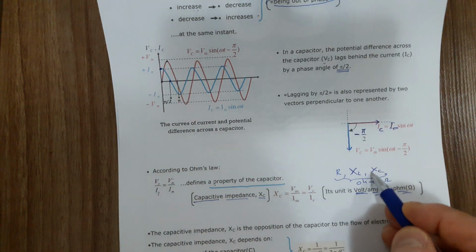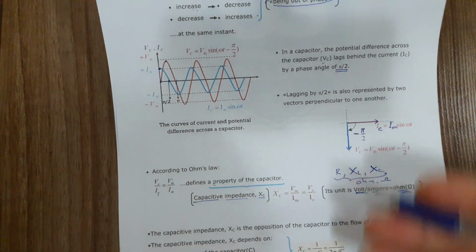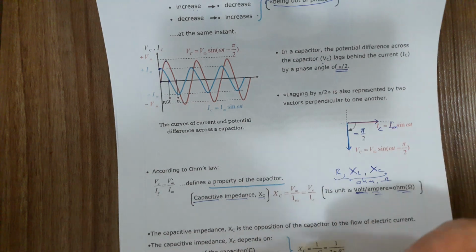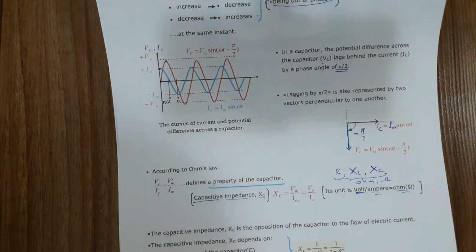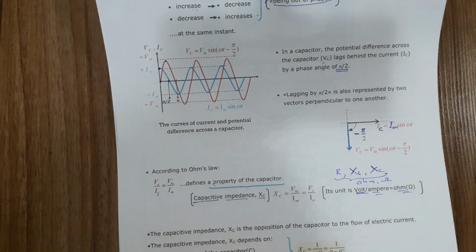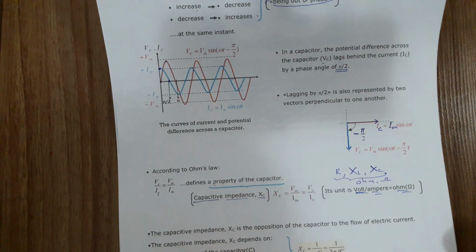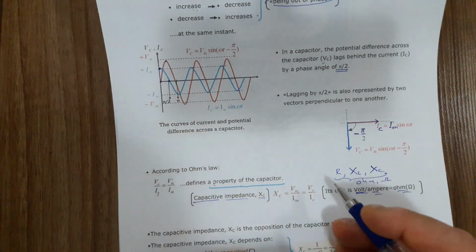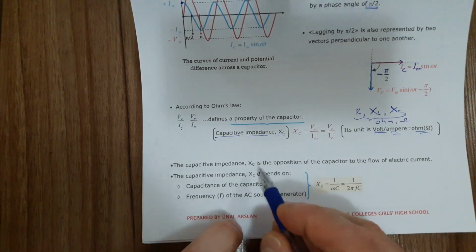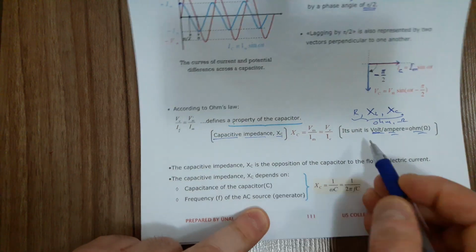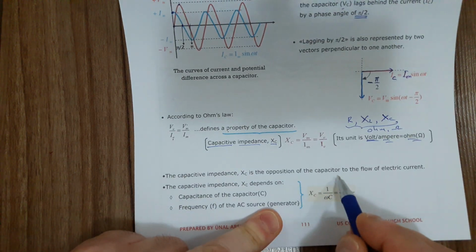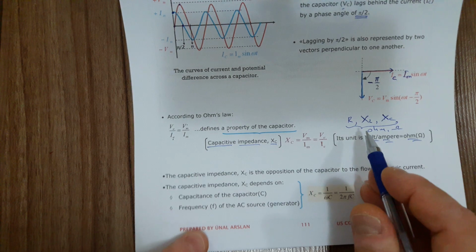When the capacitor is charged, the electric current becomes zero, and a charged capacitor opposes the electric current flow. When it's empty, the current can easily move, but when it's full, it gets difficult for electric current to flow through the capacitor. It's completely different in nature. So capacitive impedance, XC, is also defined as the opposition of the capacitor to the flow of electric current.